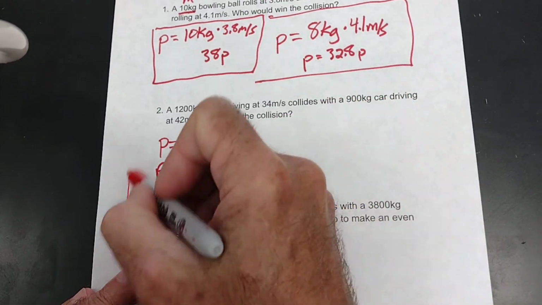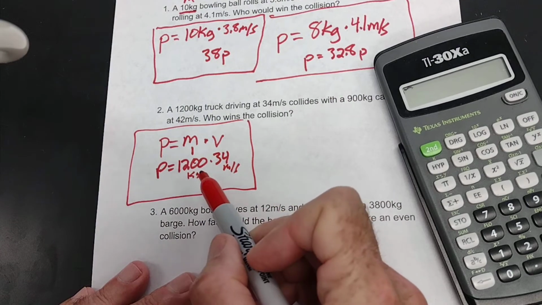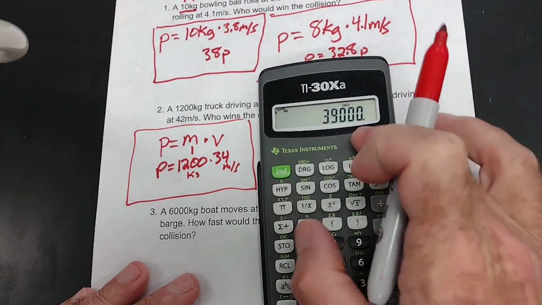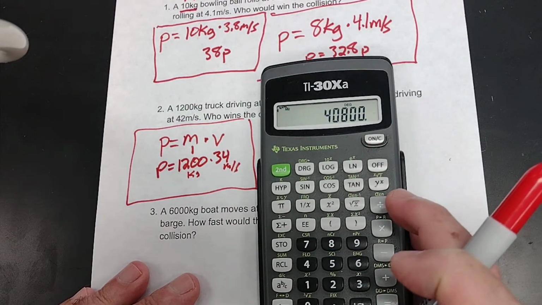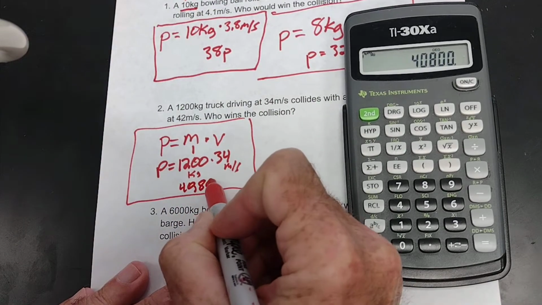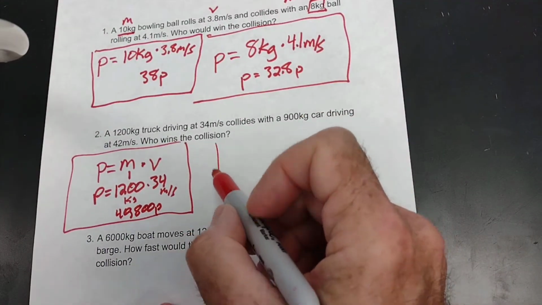Let's see how much momentum that truck has. I'm asking you, how much momentum does this truck have? All right, I'm going to solve it. 1,200 times 34 is 40,800 P.